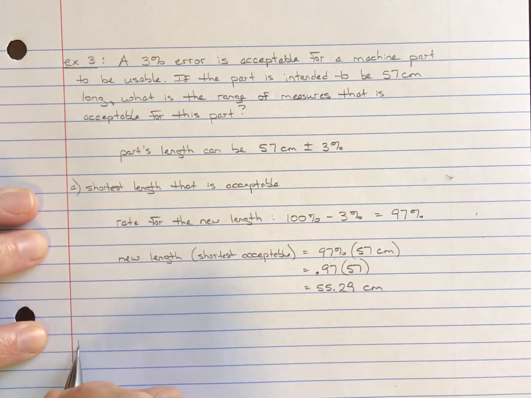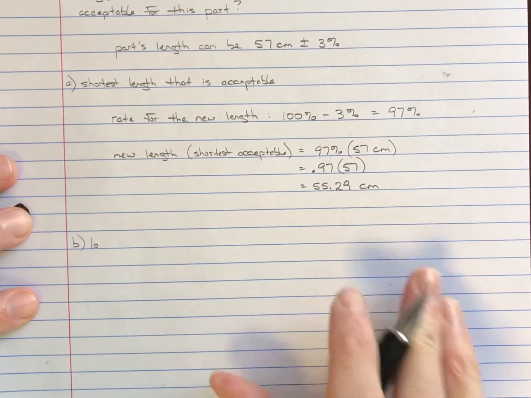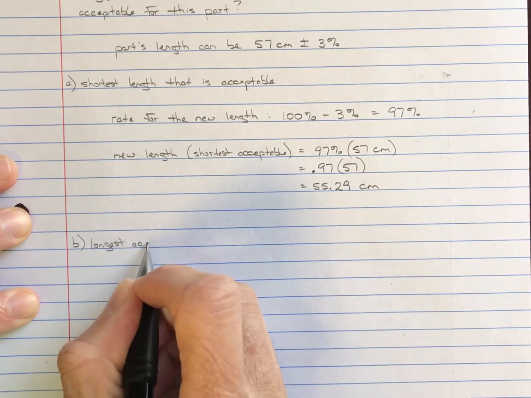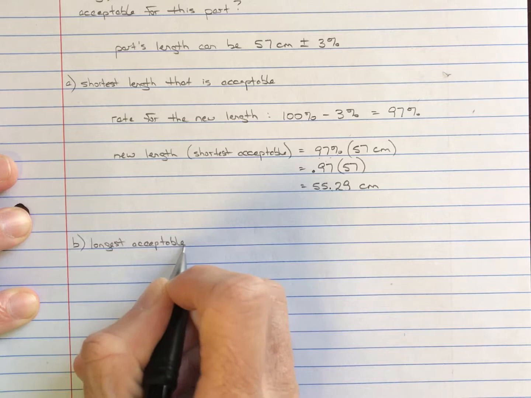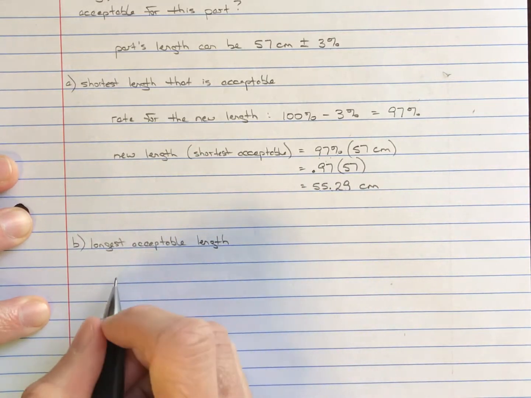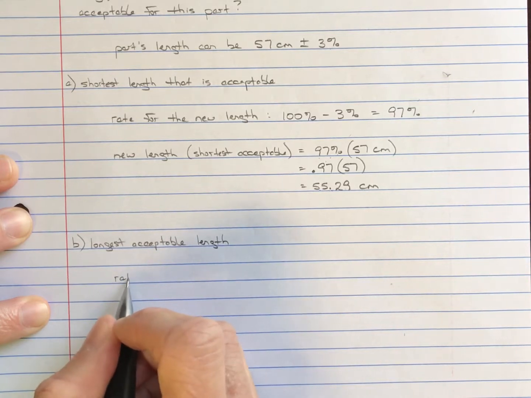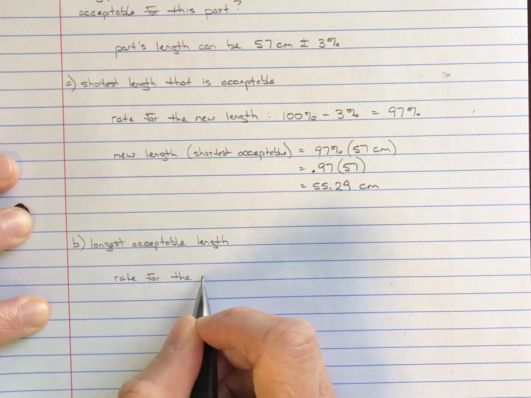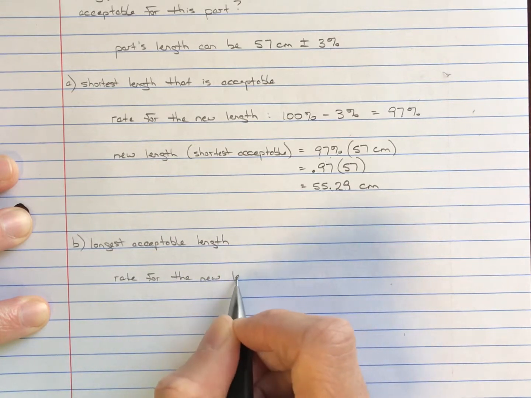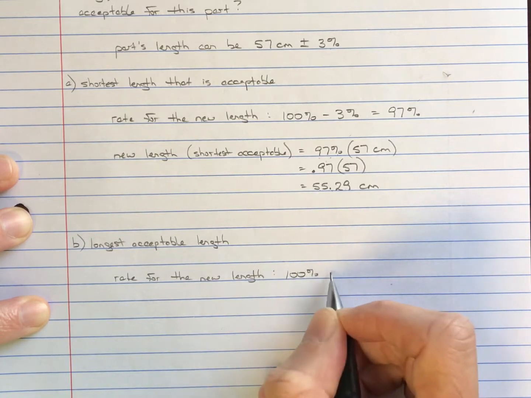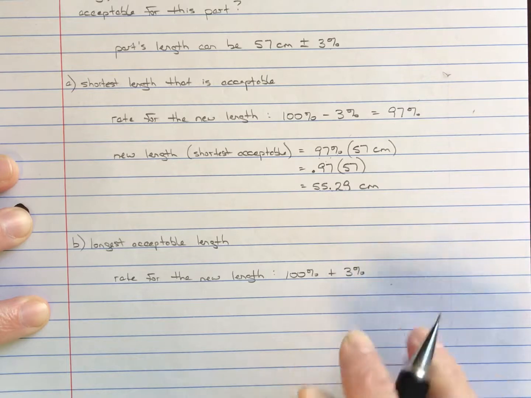Okay, now let's take a look at the longest length that is acceptable. Let me get my sheet up a little bit here. Longest acceptable length. Okay. First things first, the rate for the new length, in this case it's the longest one, is going to be 100% plus 3%.